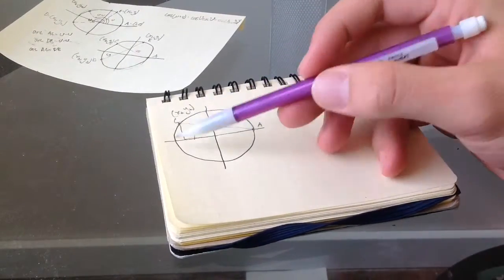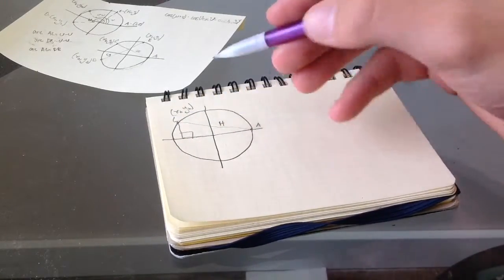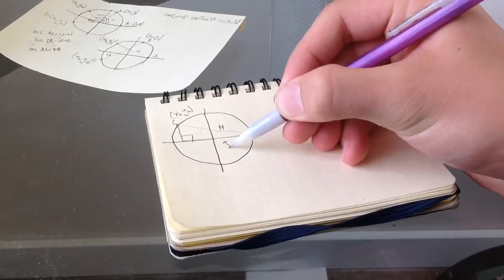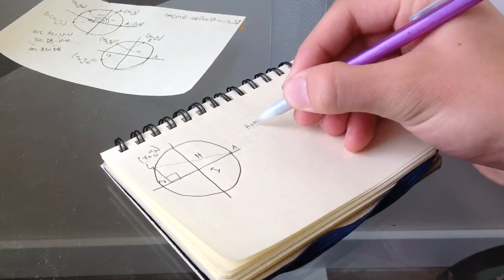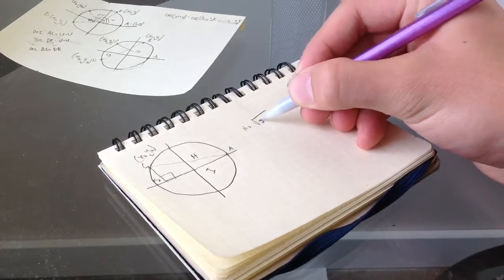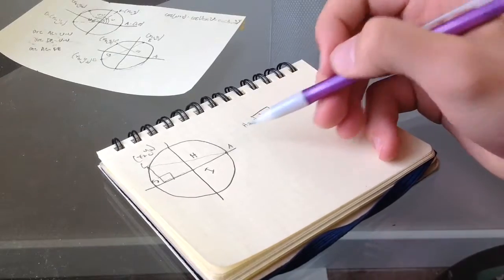If we draw a right triangle right here, let's label the sides I and J. H would be equal to the square root of J squared plus I squared, using the Pythagorean theorem.